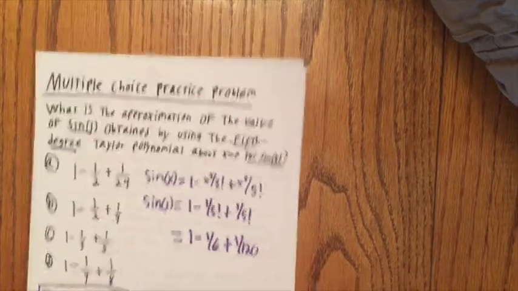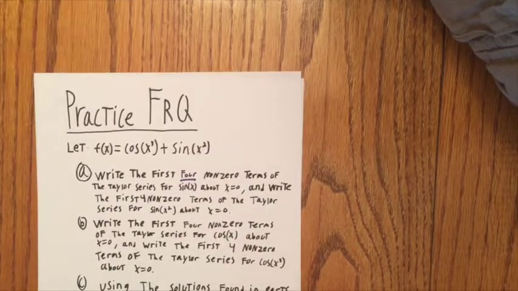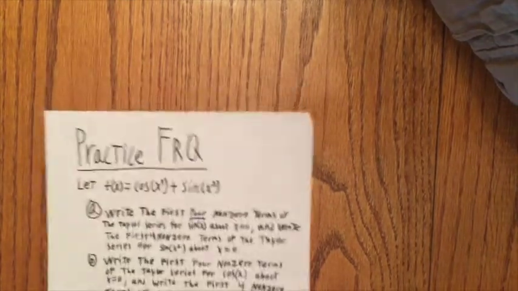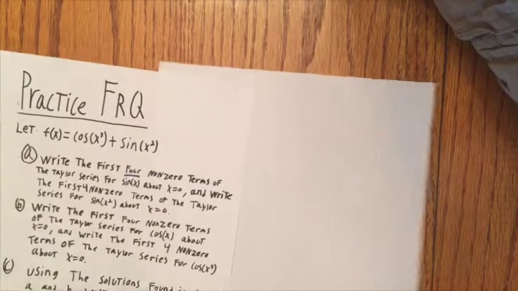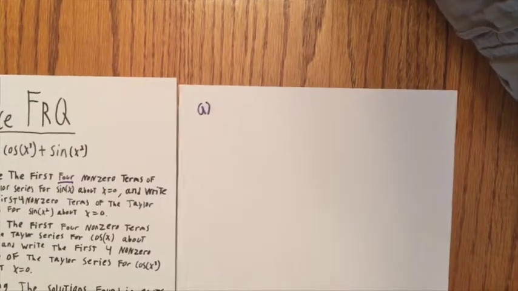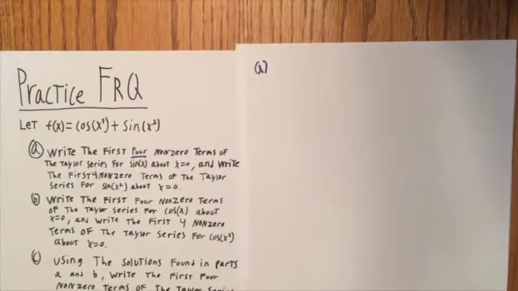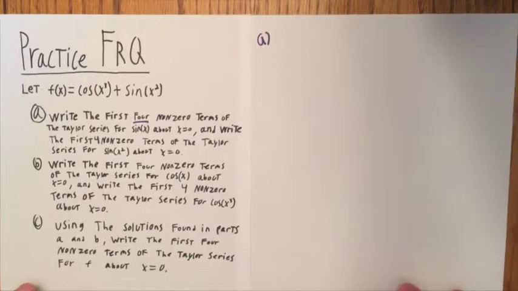And now we come to the FRQ problem. And I know that everyone just absolutely adores FRQs because they are just the funnest thing I know of, especially in calculus, because calculus is wonderful.